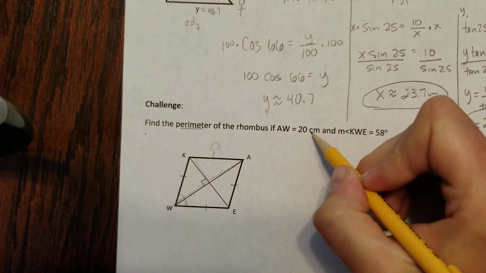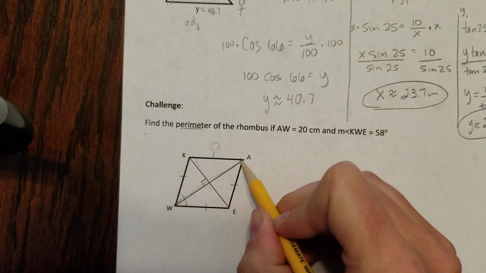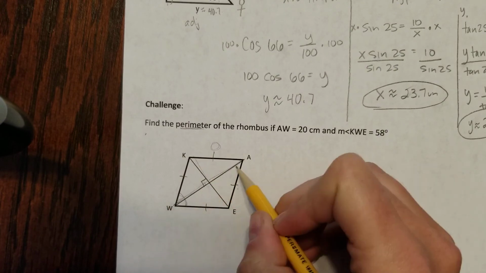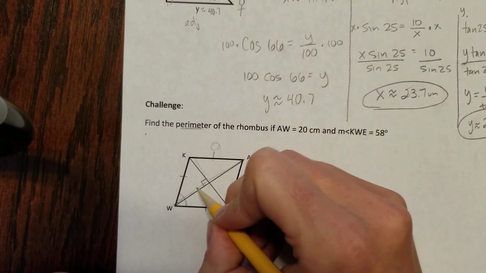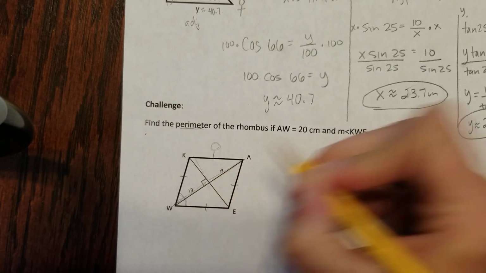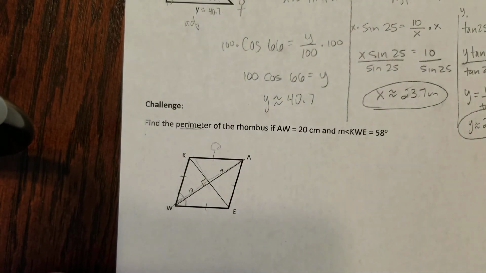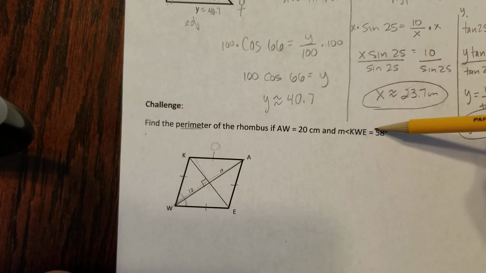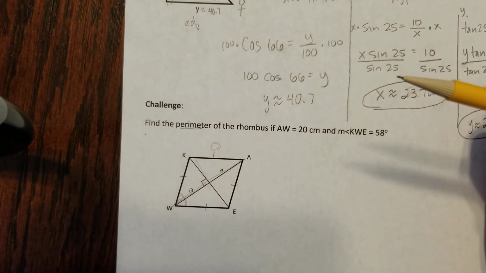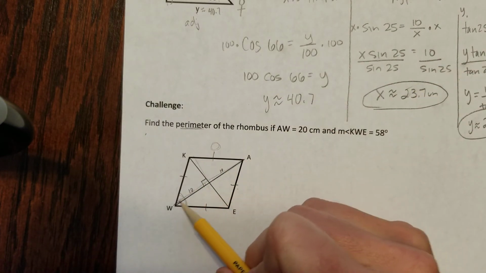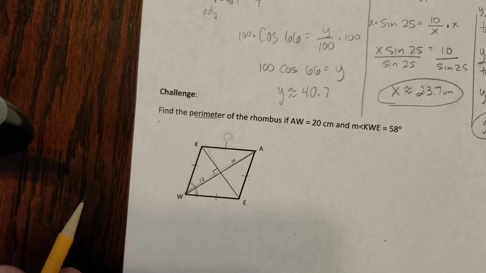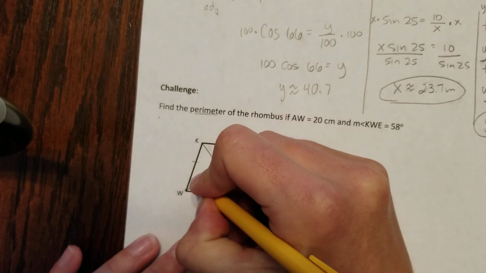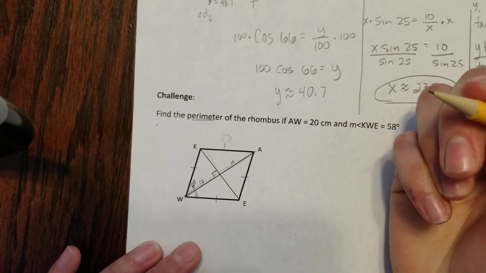AW is 20, so the whole thing is 20. Well, since this is a rhombus, the diagonals bisect each other because it's also a parallelogram, which means each side of this is going to be 10. The last information that we know is KWE, this entire angle is 58. Well, the diagonals also bisect the angle, so if this whole angle is 58, then I'm going to do 58 divided by 2 to find that this little guy here is 29.